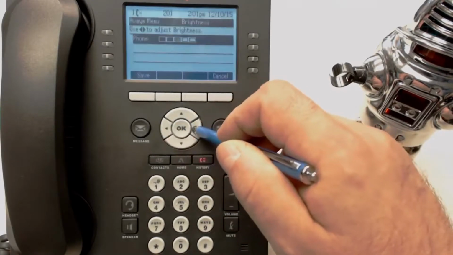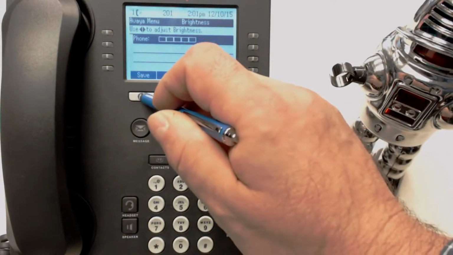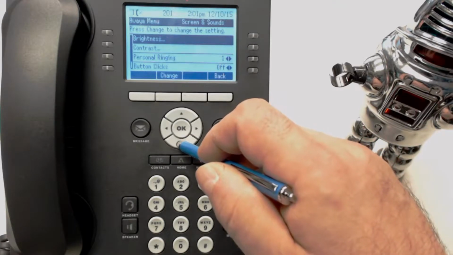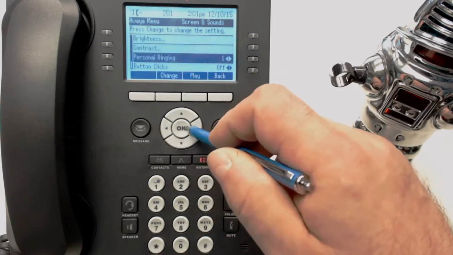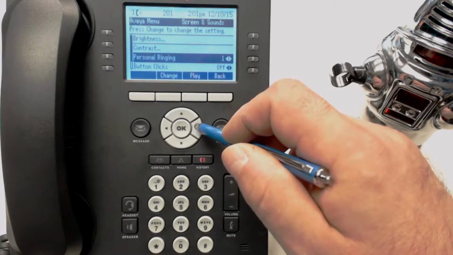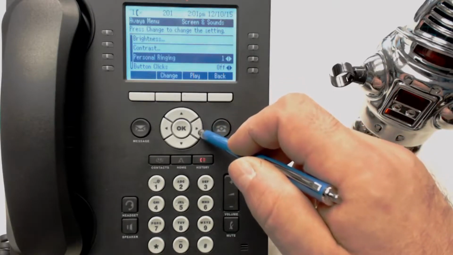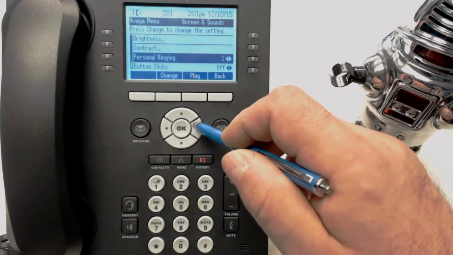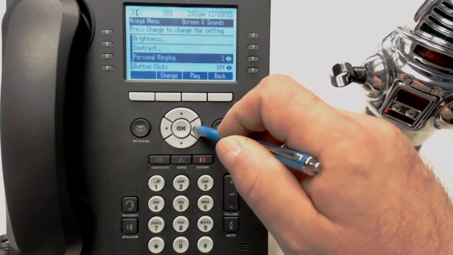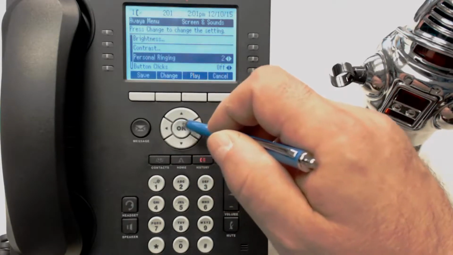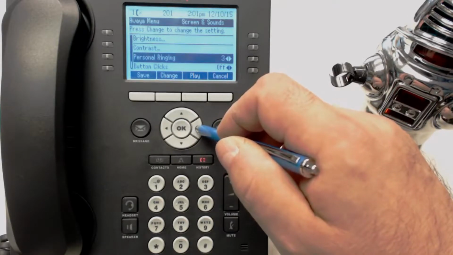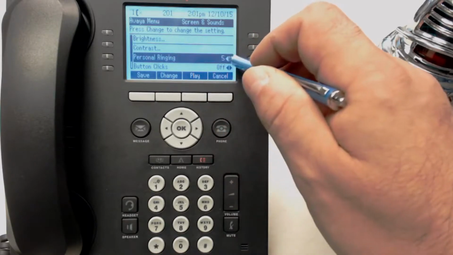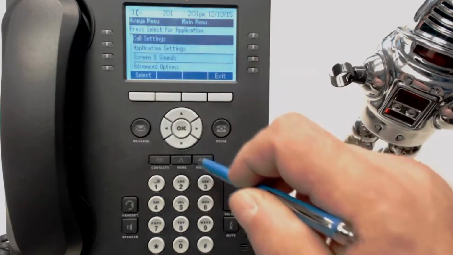The brightness control changes how bright you want your screen, whatever looks best in the lighting conditions that you currently have. Press Save. Another thing that people like to change, contrast doesn't do that much, but personal ringing changes the sound of the ringer. It's just basically different patterns. And no, we cannot load different personalized music as ringtones like a cell phone, but we can do this. It could be a slightly different cadence or frequency of the tones. And once you find something you like, press Save.